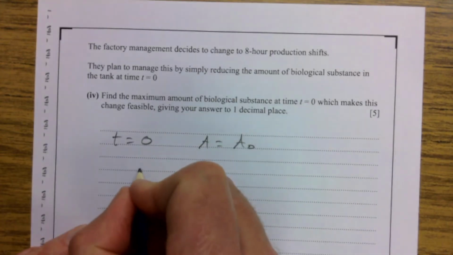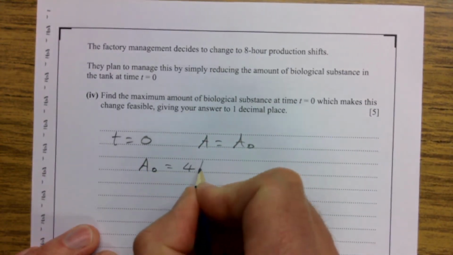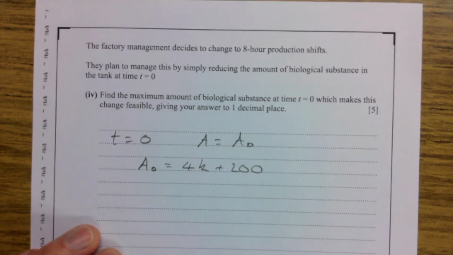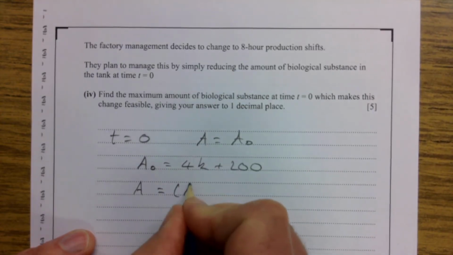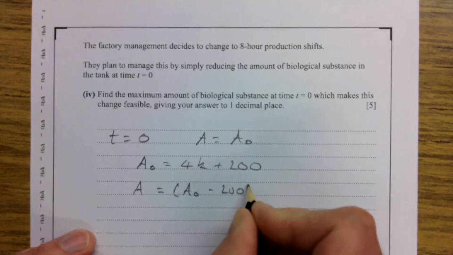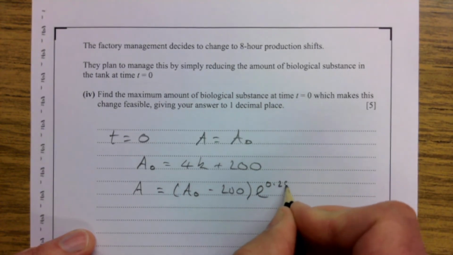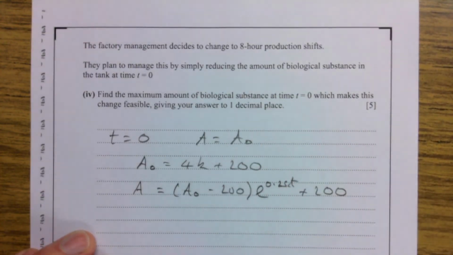So my A0 in this case is going to be 4k plus 200, and the A equals A0 minus 200, e to the 0.25t plus 200.